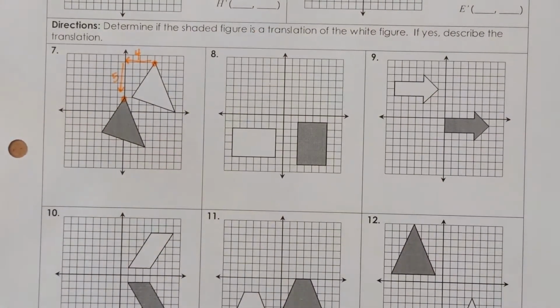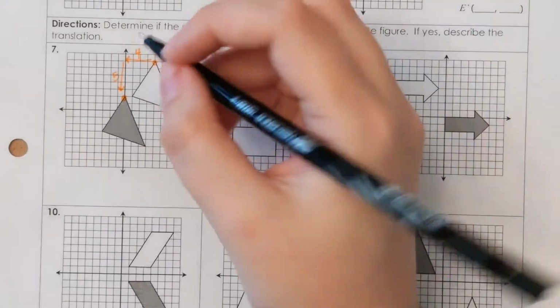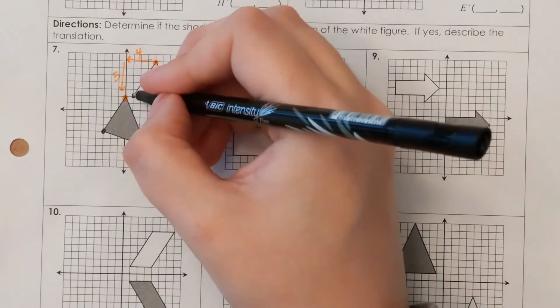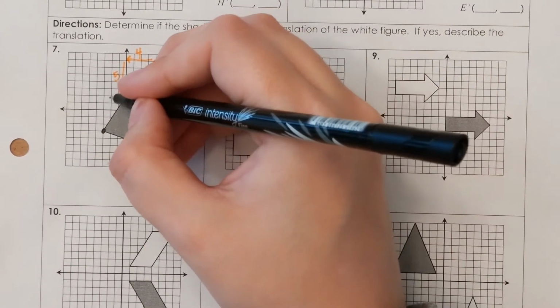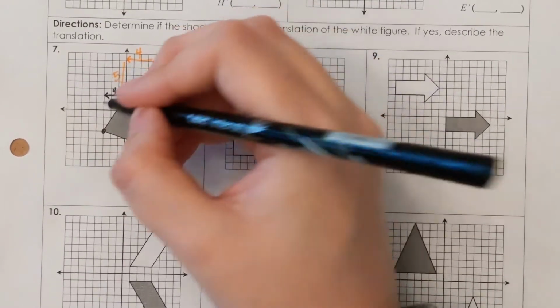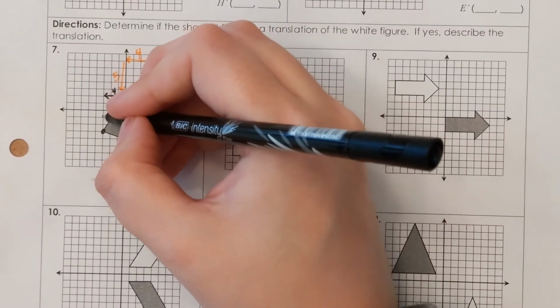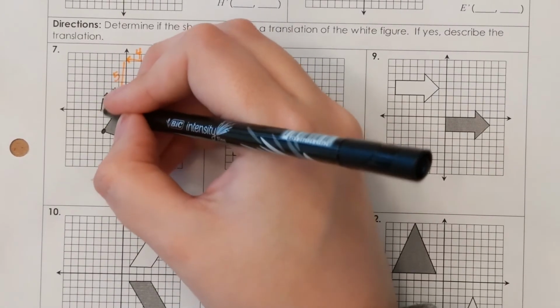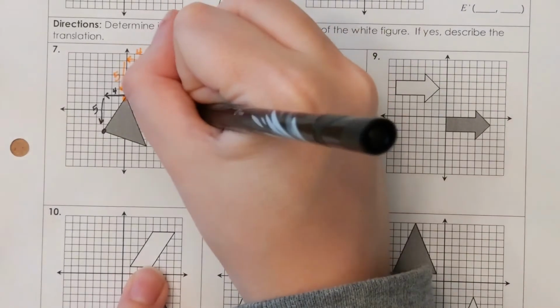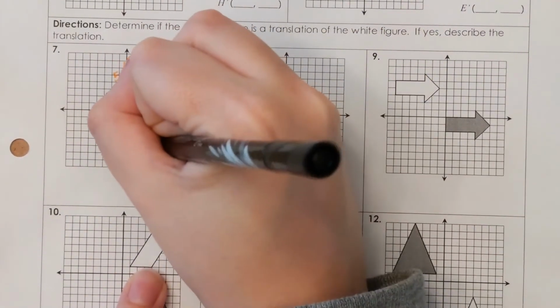So let's do from this point to this point. Did it go over 4? 1, 2, 3, 4. Yep. Over 4. Down 1, 2, 3, 4, 5. That worked.